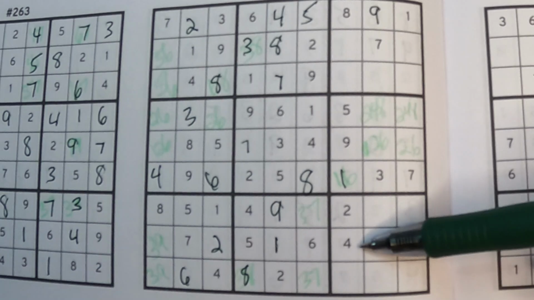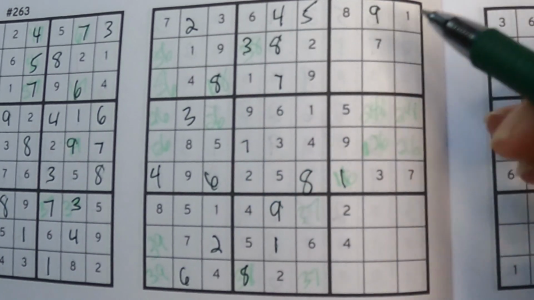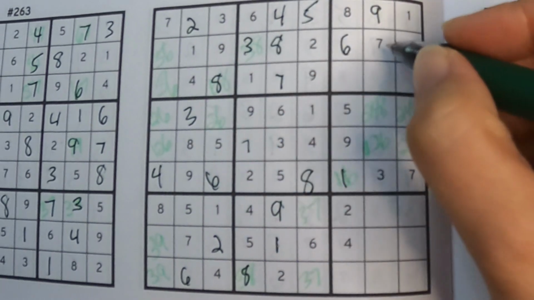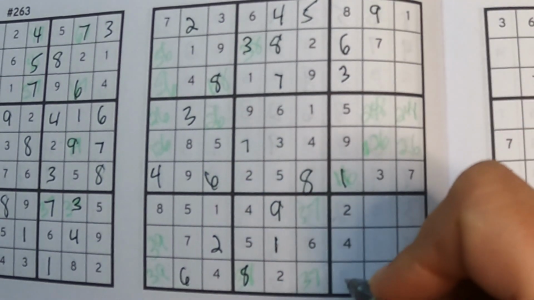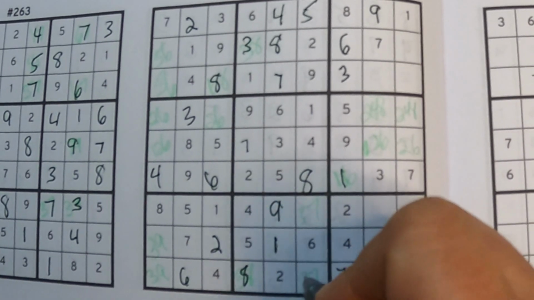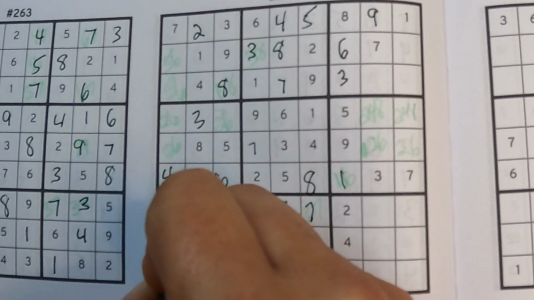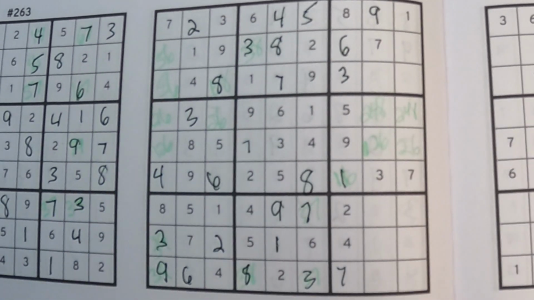For this column, we're missing 3, 6, and 7. We've got a 3 and 7 here, so this is our 6. That 7 makes this our 3, 7. And that 3 makes this our 9, 3.